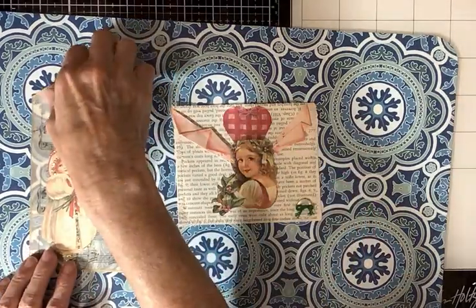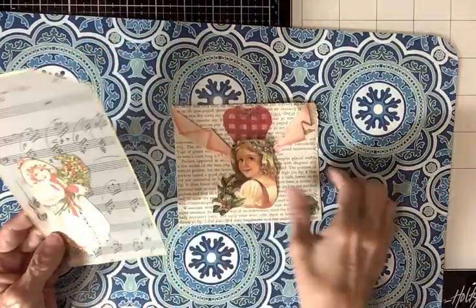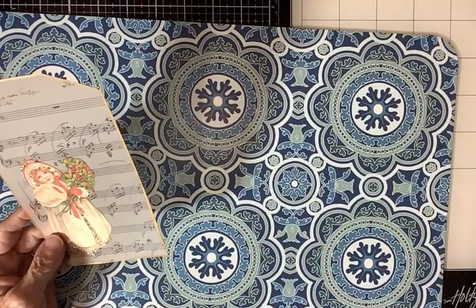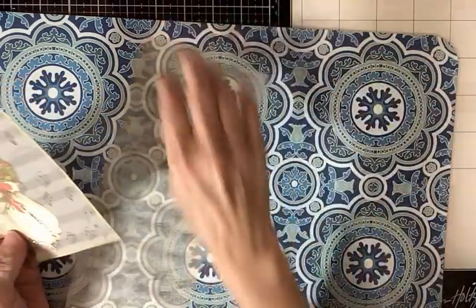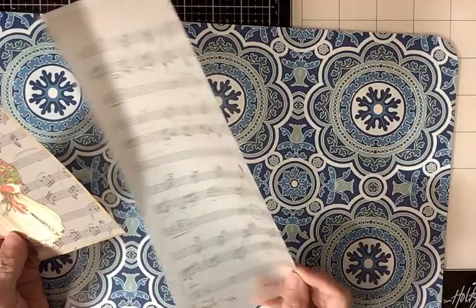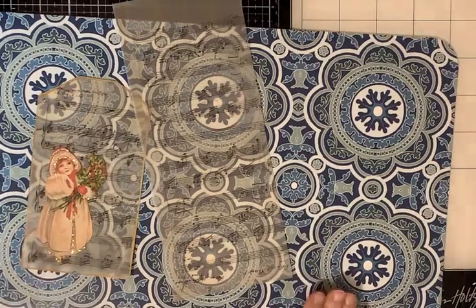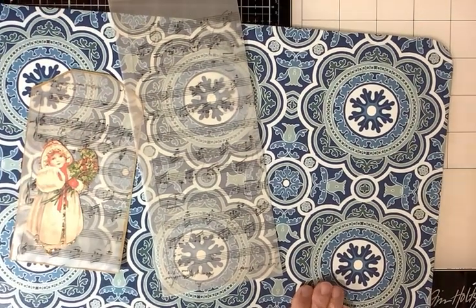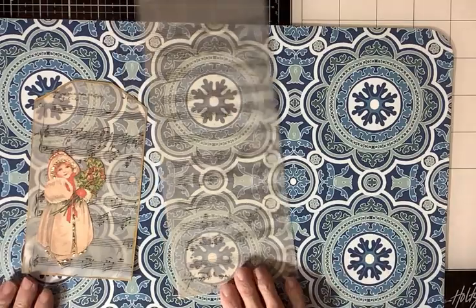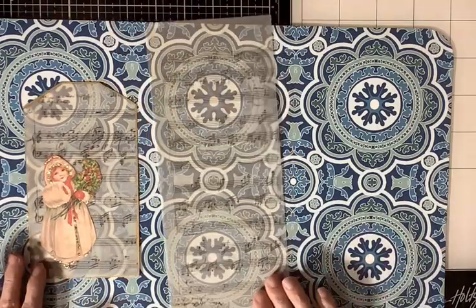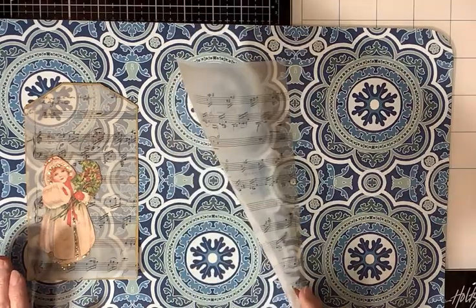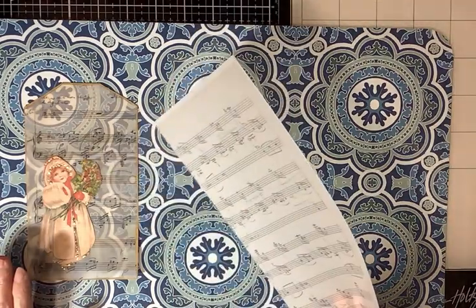So the first item that I thought we would create is this one, which is so simple. All you have to do is take a piece of vellum or tracing paper. Now, if you use vellum, I have just a very simple printer, an HP photo printer, nothing fancy. This vellum goes through it very easily, and it's very inexpensive vellum. It's not a heavyweight vellum at all.